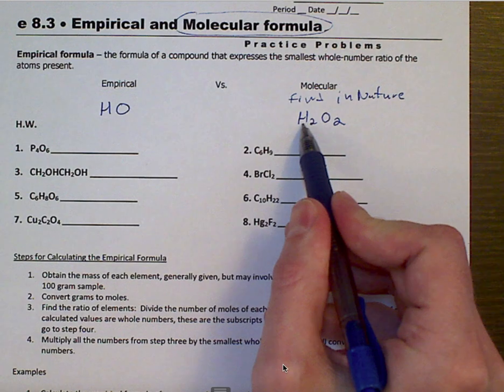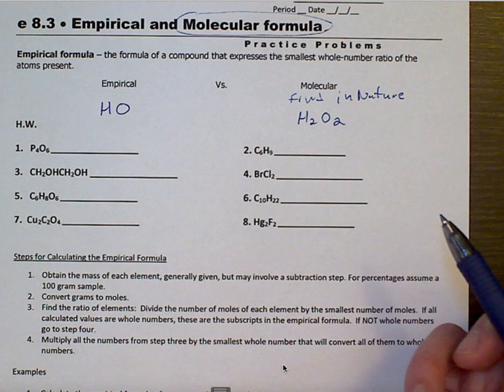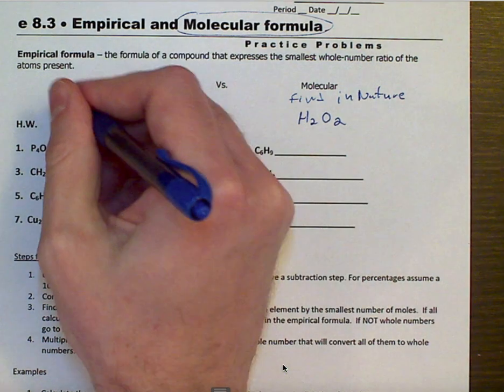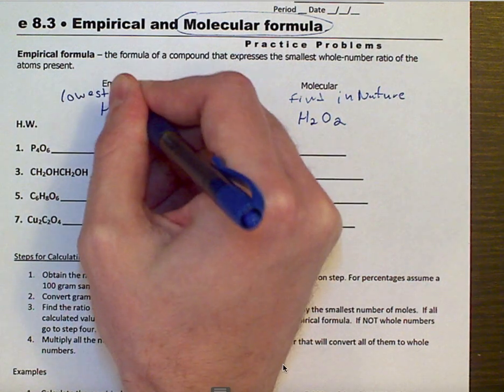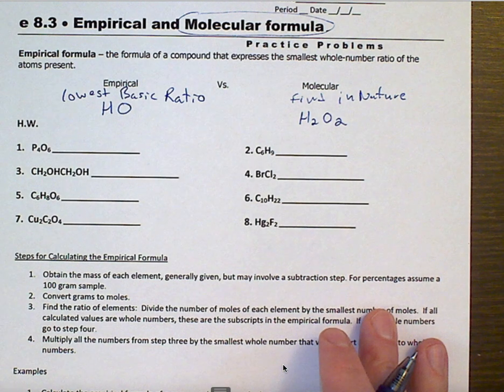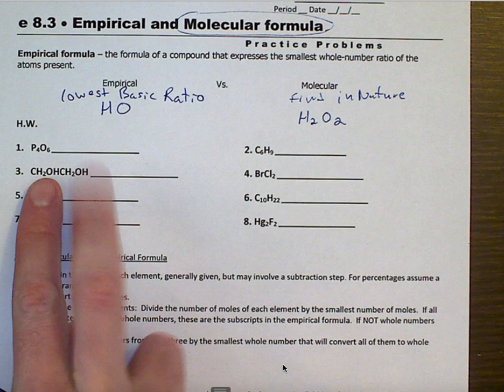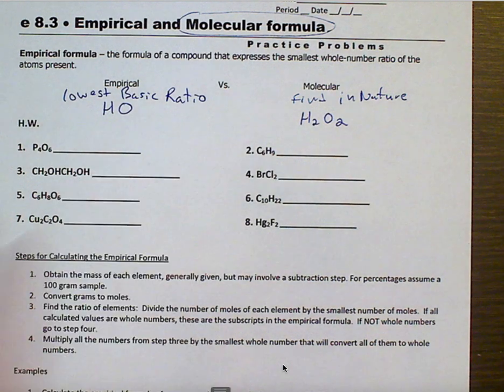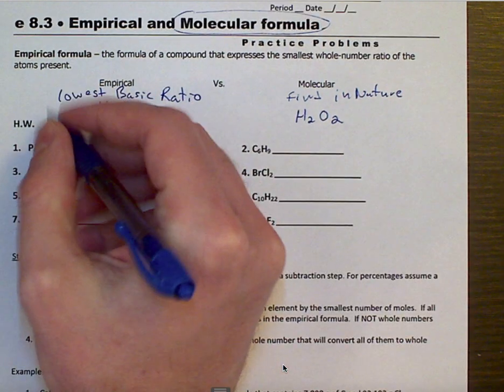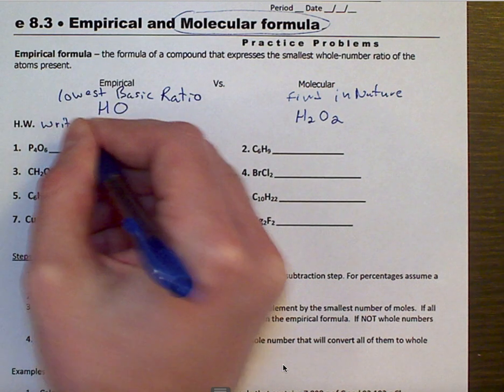So notice that this is two hydrogens and two oxygens. The empirical formula is going to be the lowest basic ratio between the two. So here I actually have some examples that are written, and these are all written as molecular formulas. What we're going to do is take these and reduce them from the molecular formula into the empirical formula.